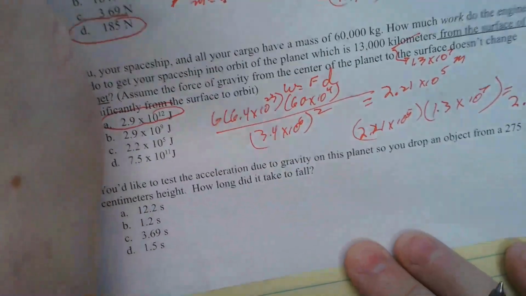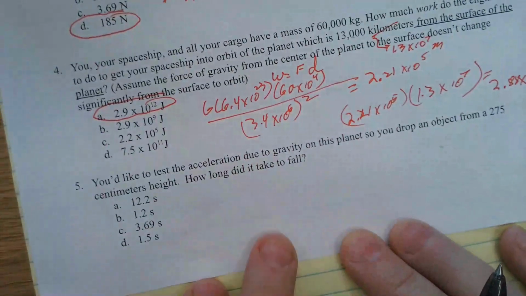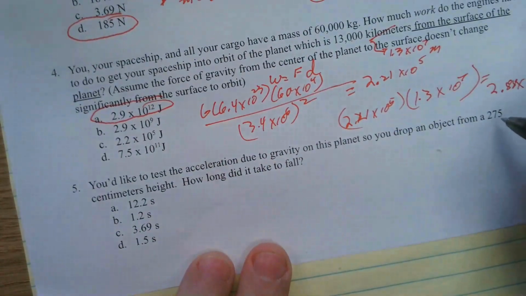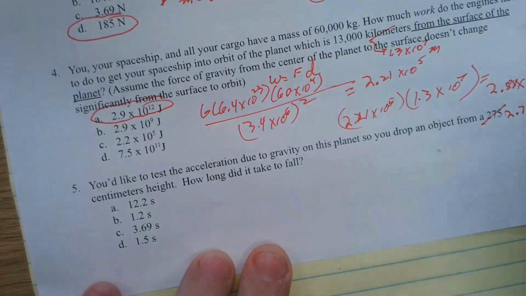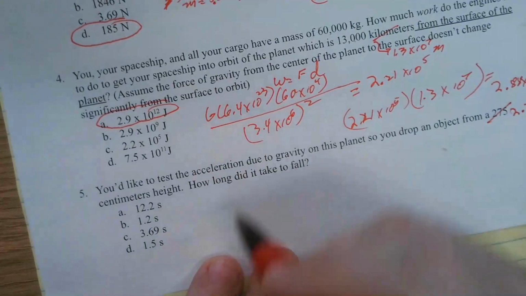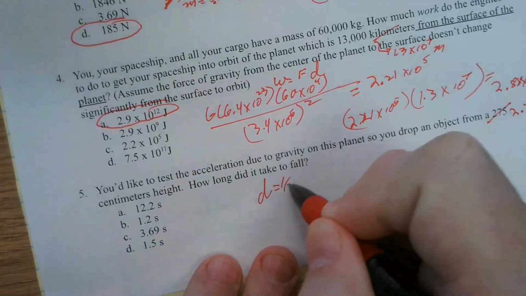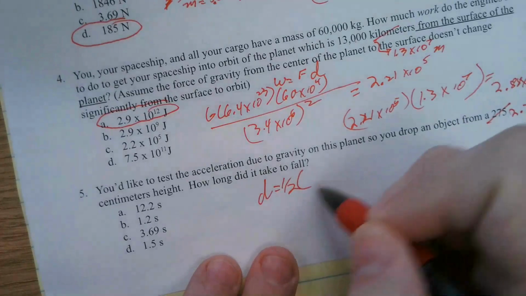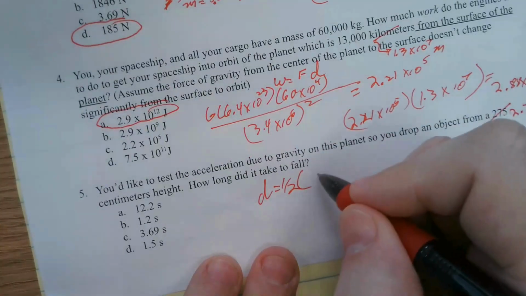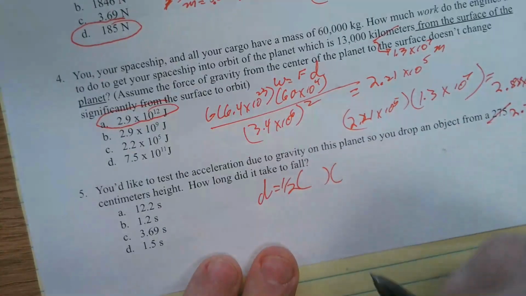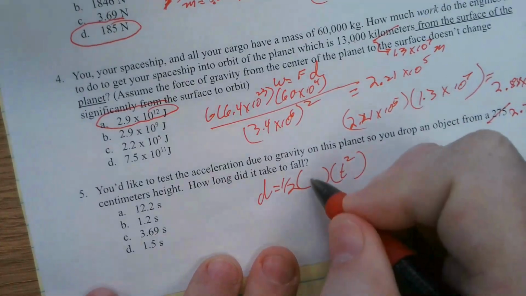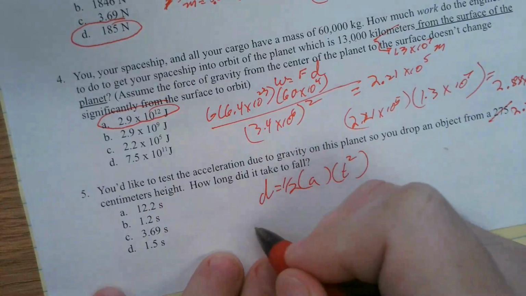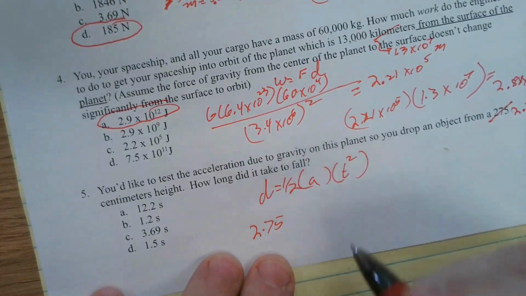You would like to test the acceleration due to gravity on this planet. So you drop an object from 2.75 meters. How long did it fall? Okay, free fall equation, we've done this lots of times. So this is displacement is equal to 1/2 times the acceleration, which we have figured out previously, times the time squared, which we're trying to figure out. Okay. So our displacement is 2.75.